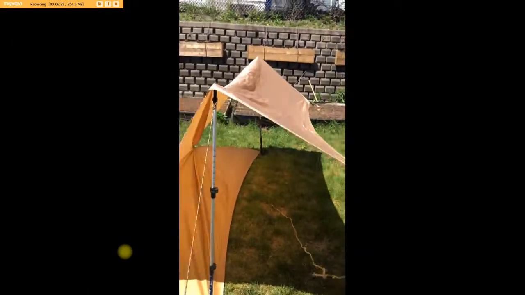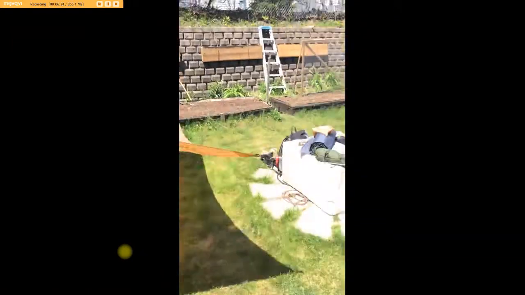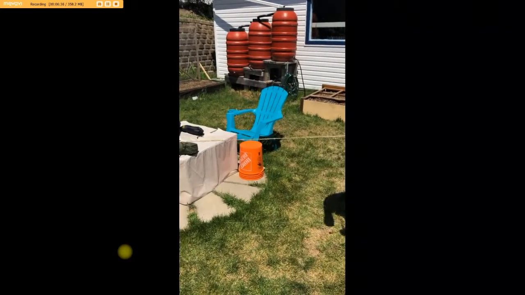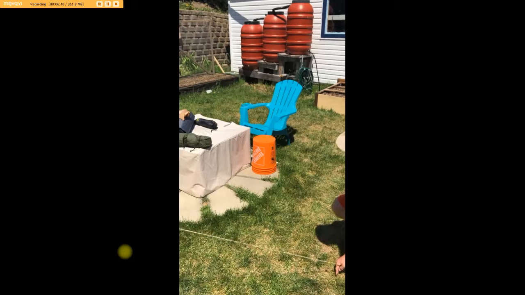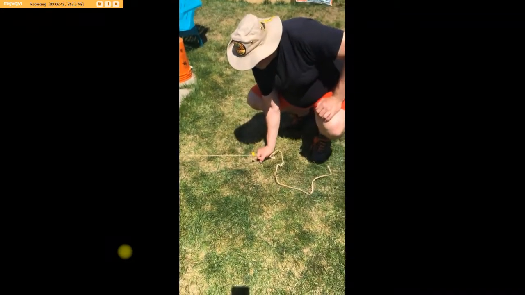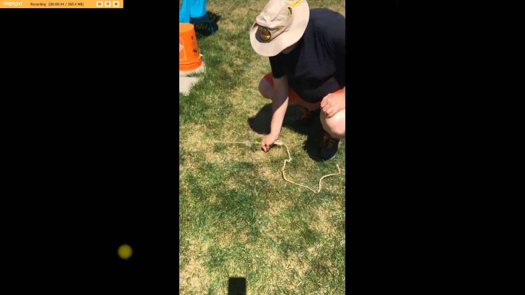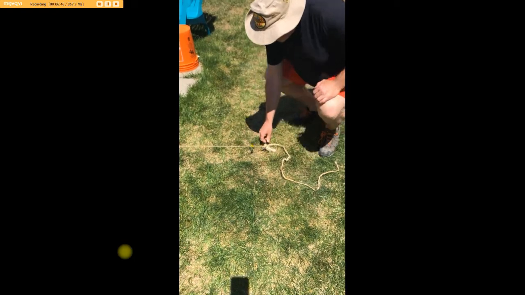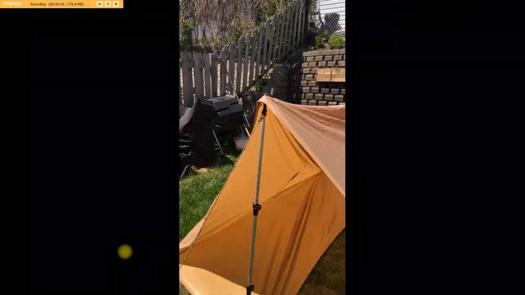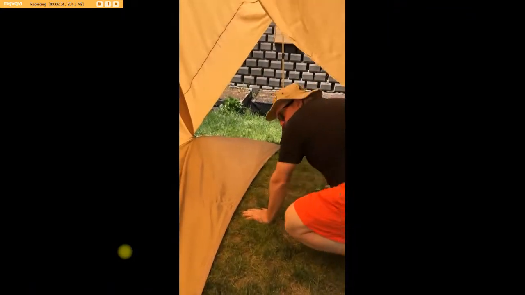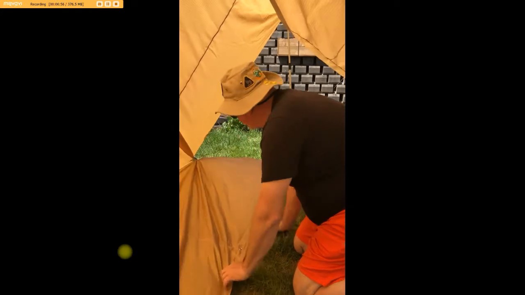Adjust that a little bit. Like that. Now, as you can see, I now have a floor I can lay on.